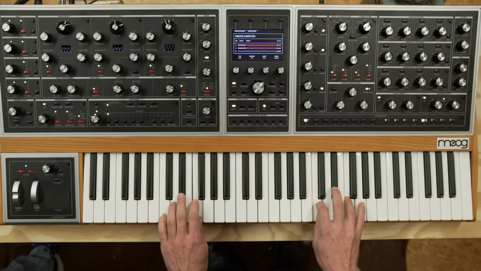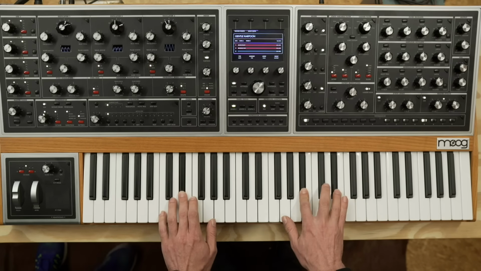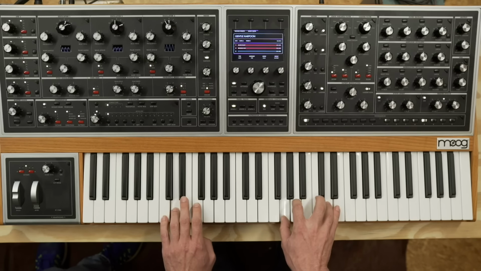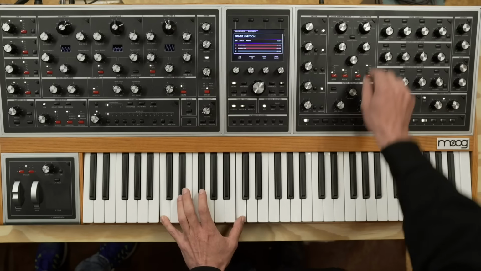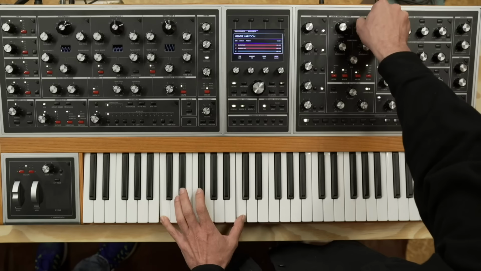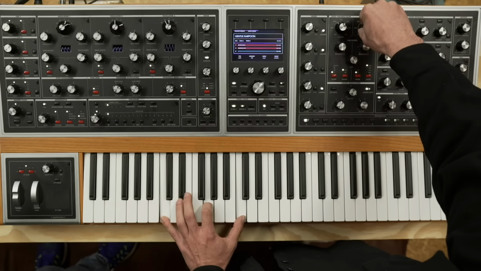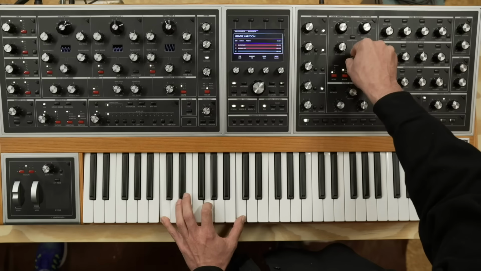This sound is a two-part multi-timbral sound, and so if we wanted to make a parameter adjustment on more than one layer, we could press synth 1 and 2, and now if Amos adjusts the filter cutoffs, it's going to affect both timbres instead of just one at a time.